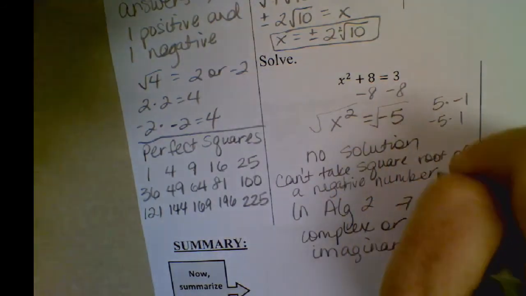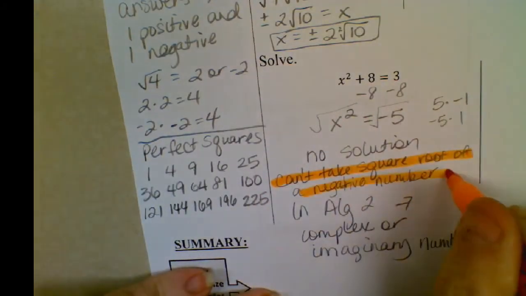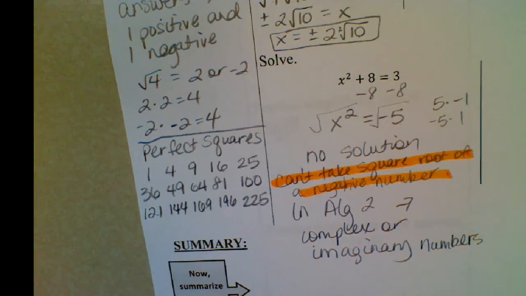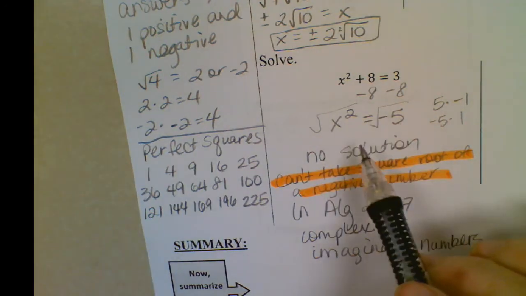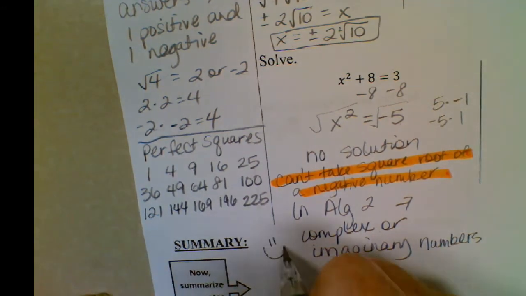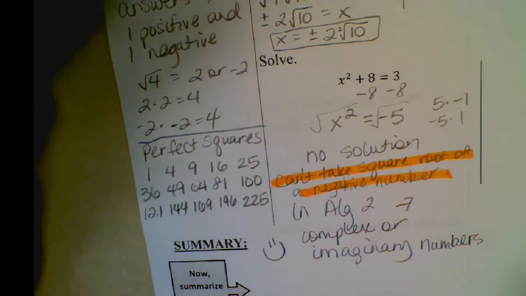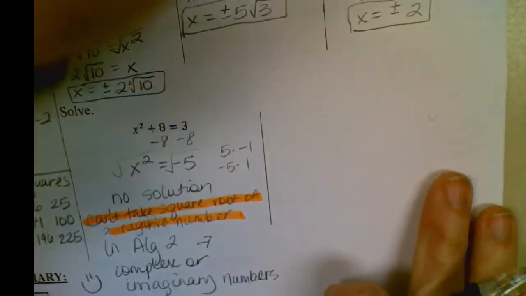So for now, we're going to say that's a no solution. Okay. So for now, that's going to look like that. And it's going to be a no solution. In Algebra 2, that'll change, but not now. That gives you something to look forward to. It's actually fantastically easy. All right, let's do one more example, and then we'll be done with that section.